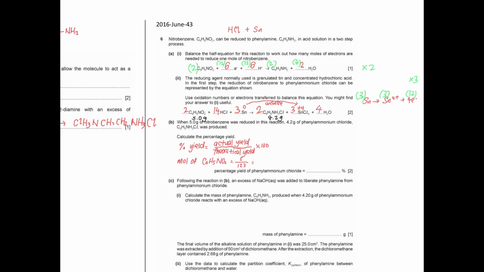So I write down first. This is supposed to be the mole of C6H5NH3Cl also. The mole should be the same one. But in practical, we don't get that mole. We get 4.2 over the molar mass. We get lesser in fact, if you go and count the mole. Okay, so now how are we going to put it in equation?